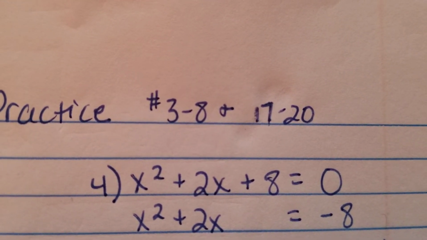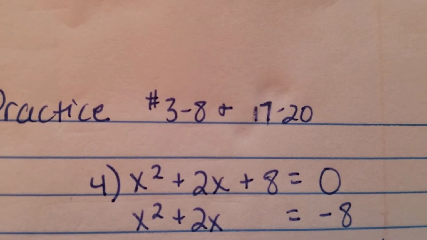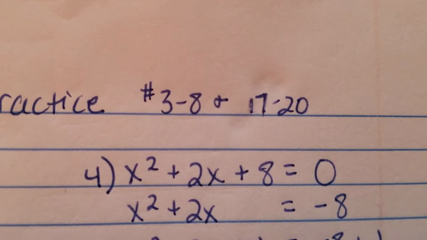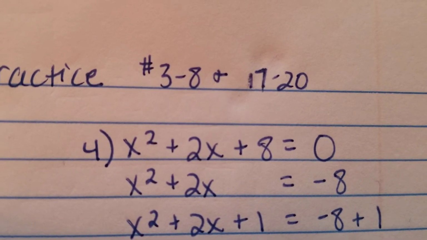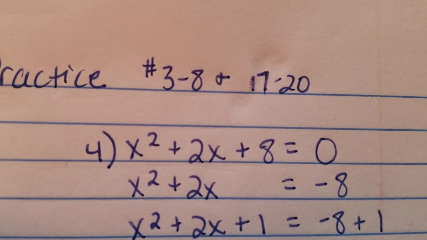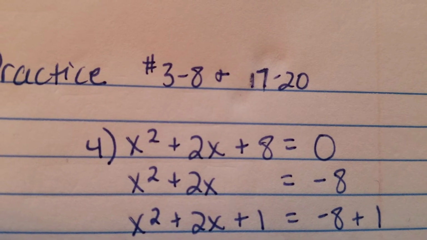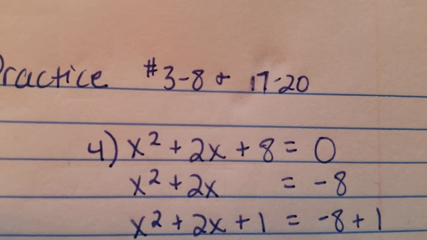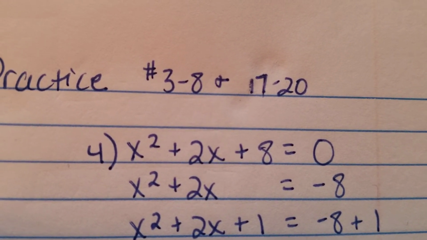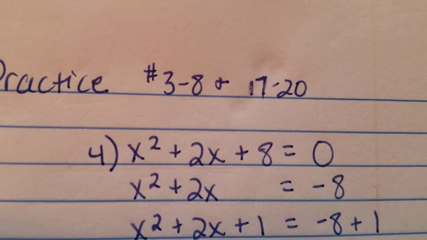We're going to take the coefficient of that second term, divide it by 2, and then square the result, which is 2 divided by 2 is 1, and 1 squared is 1. So that's why we have a 1 there. And we added it to the left, so we have to add it to the right as well. x squared plus 2x plus 1 equals negative 8 plus 1.